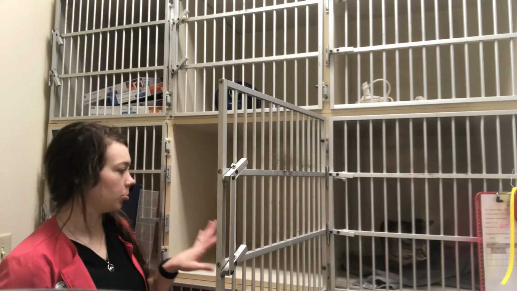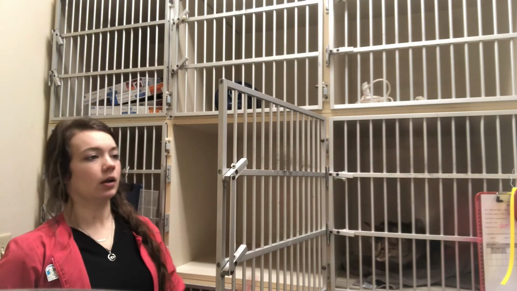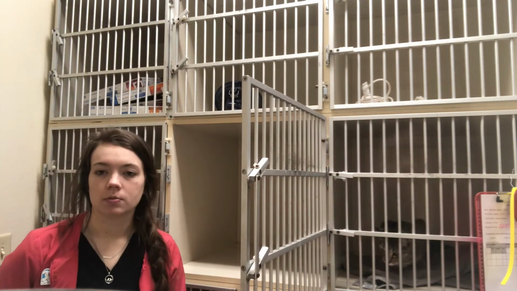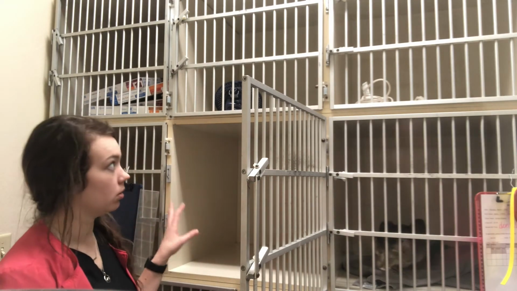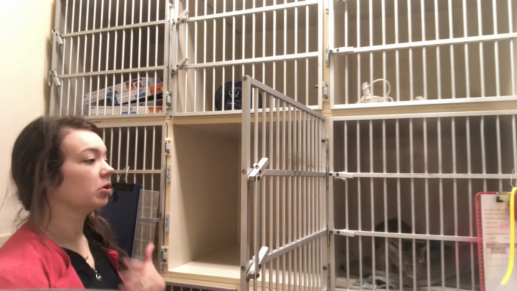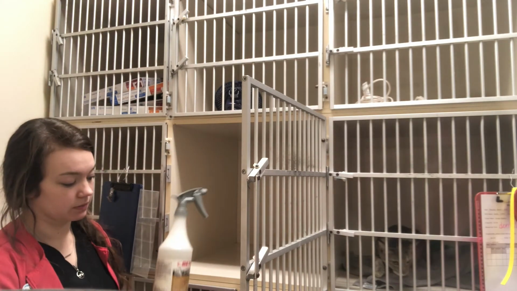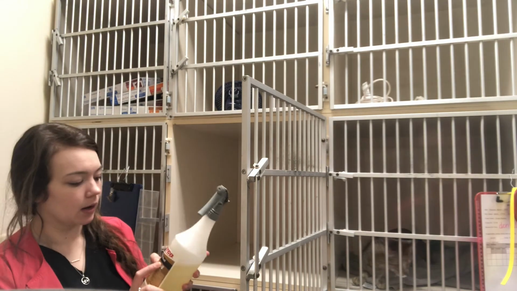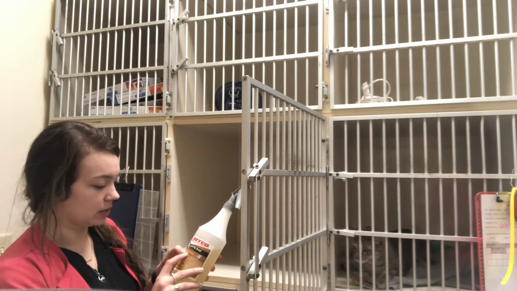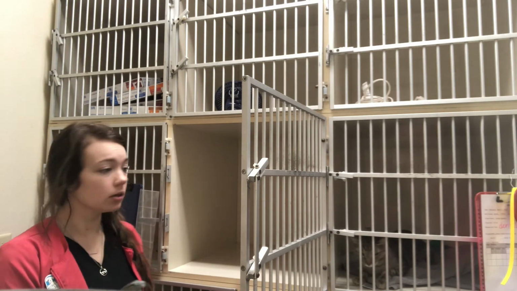Okay, I'm going to demonstrate how to properly disinfect and clean a kennel. The majority of our kennels in our animal hospital are stainless steel, but this is a quieter area of the hospital, so I'm going to demonstrate on our cat ward kennels, but you would disinfect just the same. The disinfectant that we use is Vetco pH7Q Dual. This is a germicidal and a disinfectant cleaner and deodorizer.